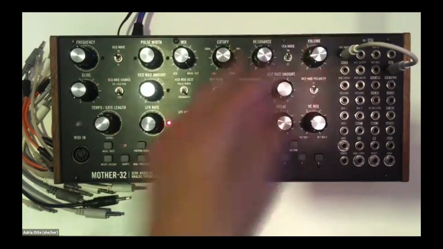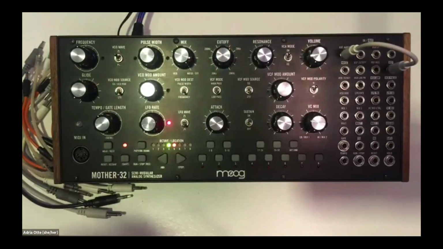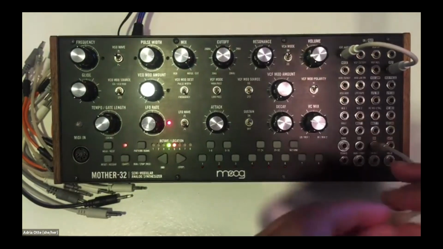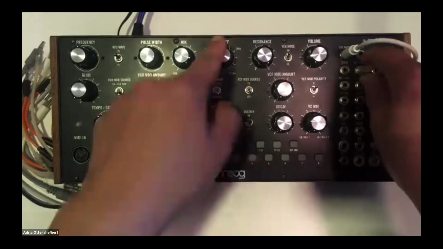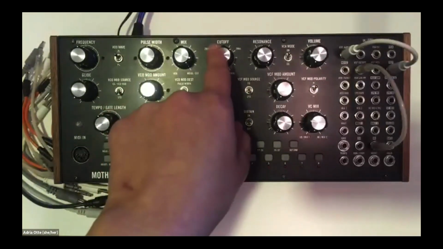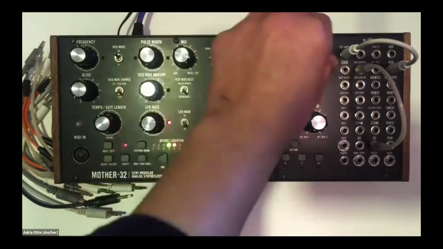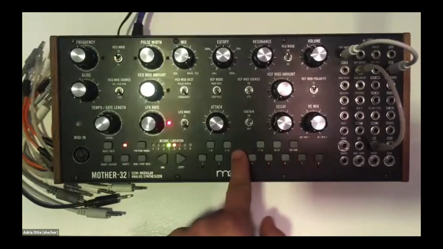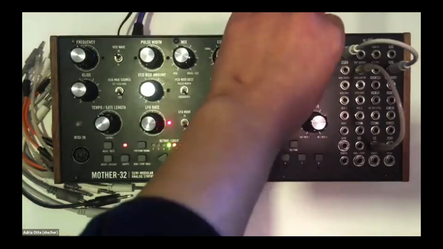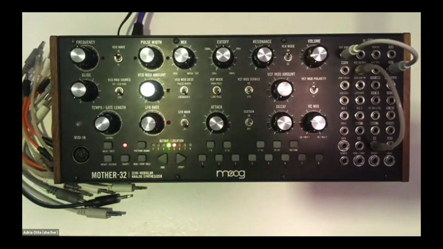And we could even play it with our keyboard if we send the keyboard output into the filter cutoff. So now our keyboard is going to determine where this knob is set to. So that's a little workaround way to get a sine wave. If you have a filter that can go into self-oscillation, then you can get a sine wave out of it that way.